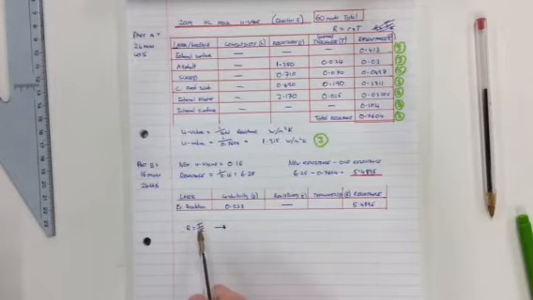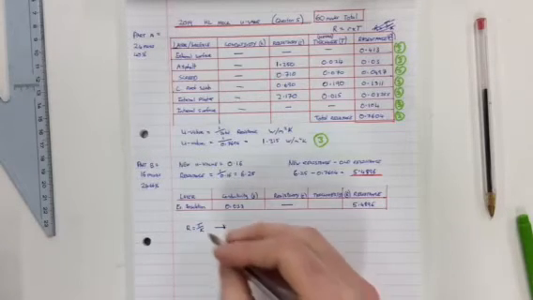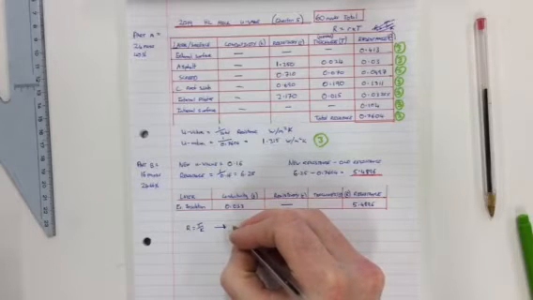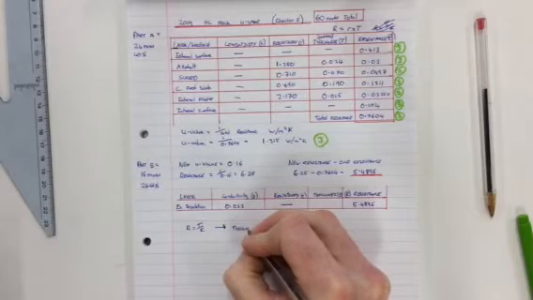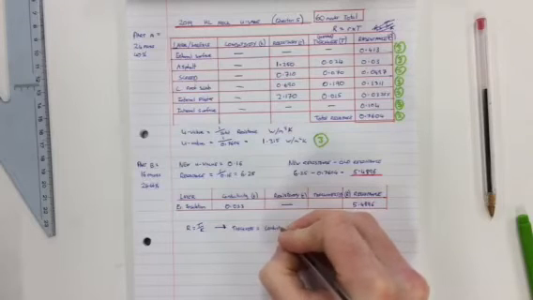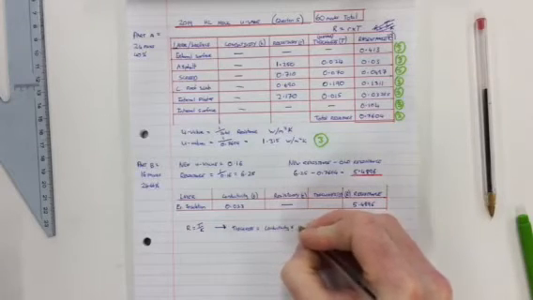So if we multiply resistance by conductivity, we cancel out our K underneath the T. So this becomes thickness is equal to conductivity by resistance.